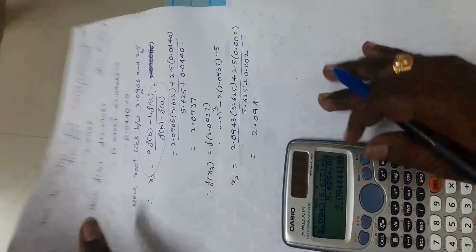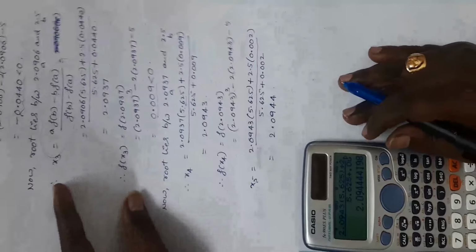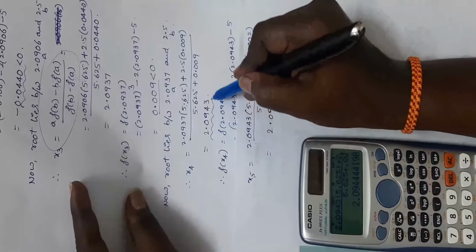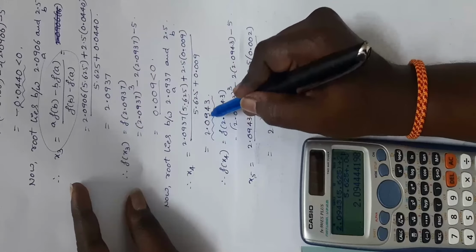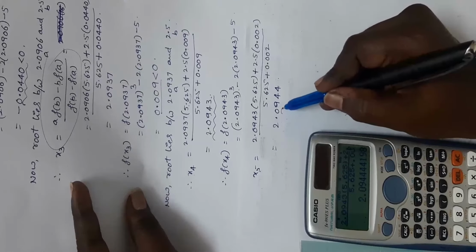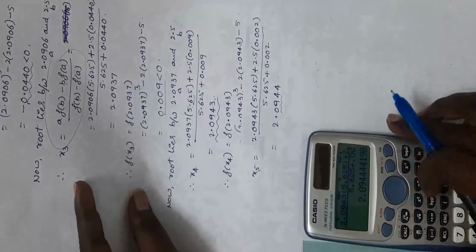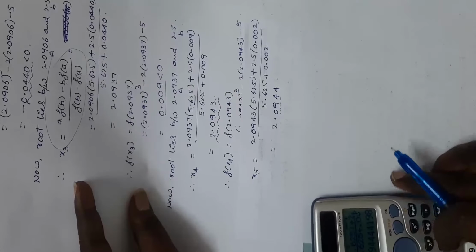So it is 2.094. We are observing one more thing: in x4 we are getting 2.0943, in x5 we are getting 2.094. So continuously 3 decimal places are the same. That's why we can stop the problem here.